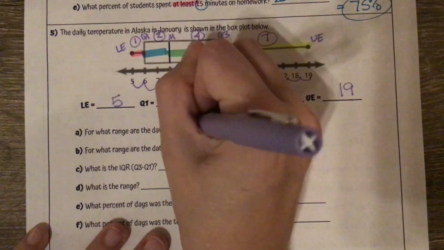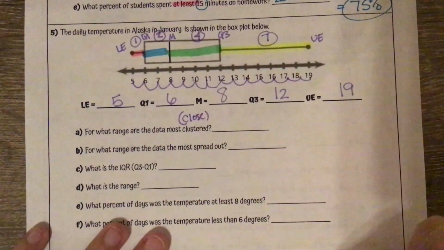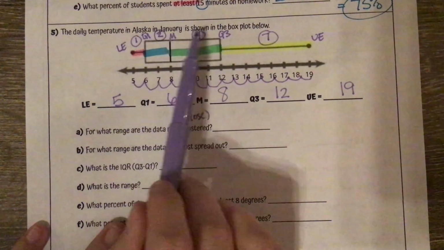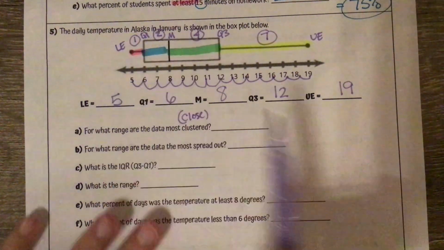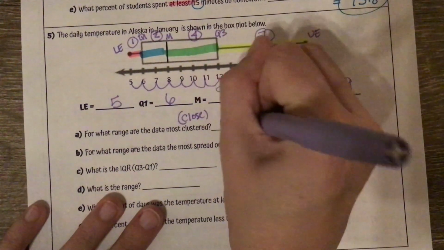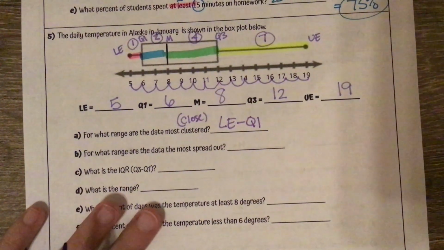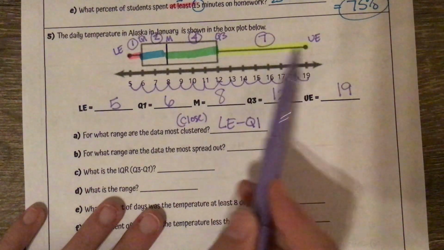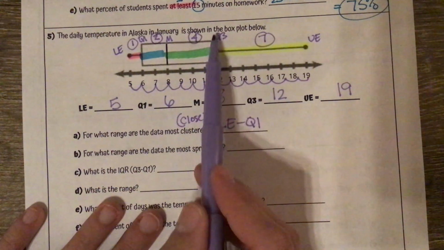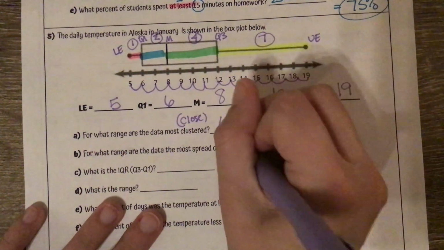So clustered again means close. So our smallest range, 1, 2, 4, and 7, our smallest range is 1, which is our lower extreme to our Q1. Where is it the most spread out is going to be our largest gap, which is this yellow one here where it's 7. That's our Q3 to our upper extreme.